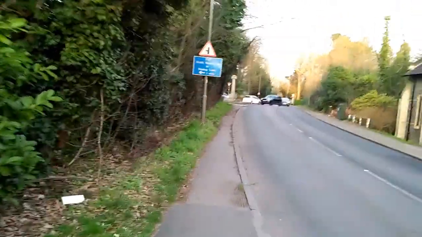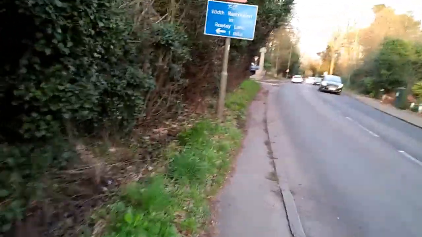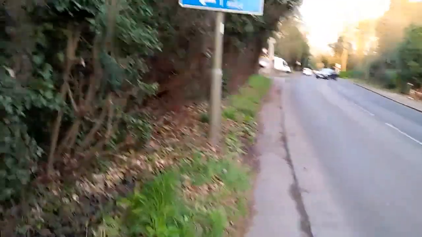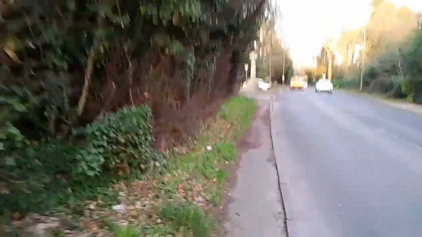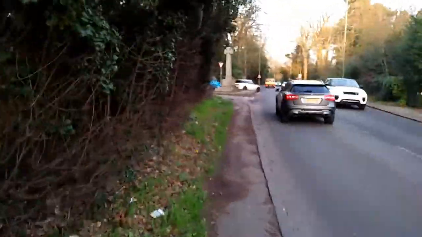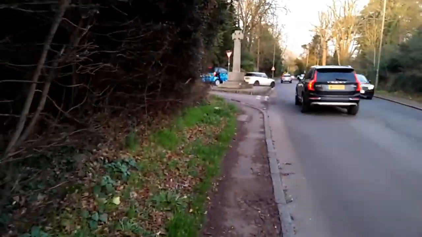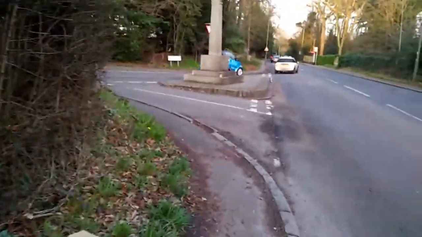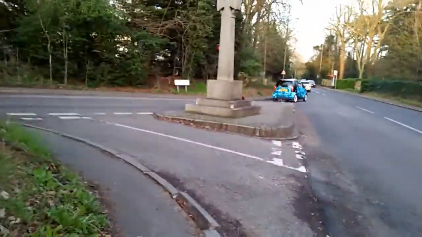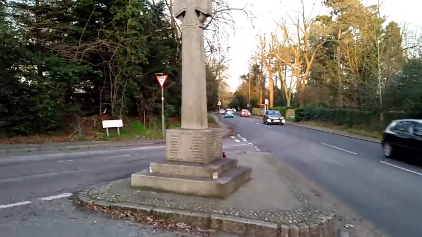So this is all Arkley is. It's just, I don't know, it's just a country road really. Well, a country road by London standards anyway. As I said, with lots of kind of little roads off it, with big houses. So this is the War Memorial that we're coming to now. The famous War Memorial in Arkley.